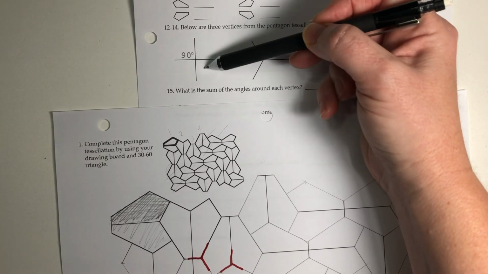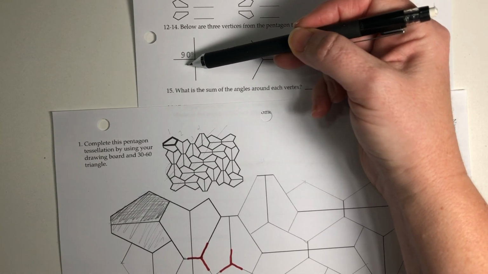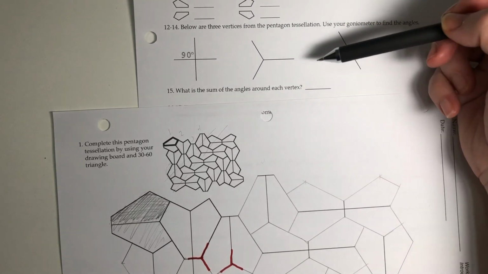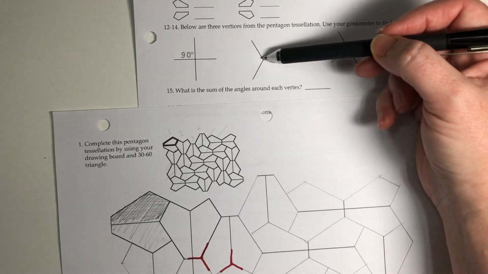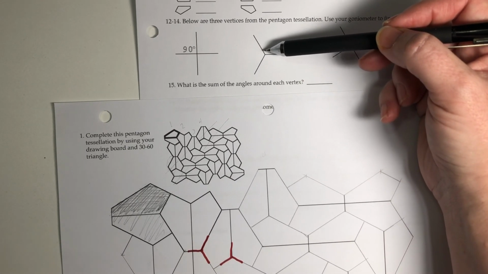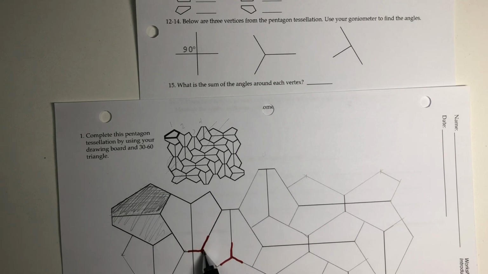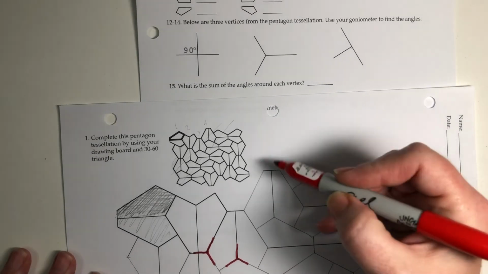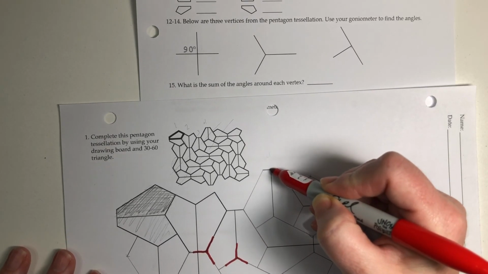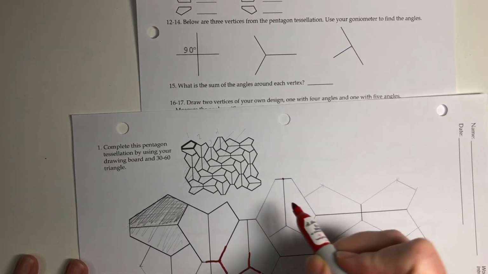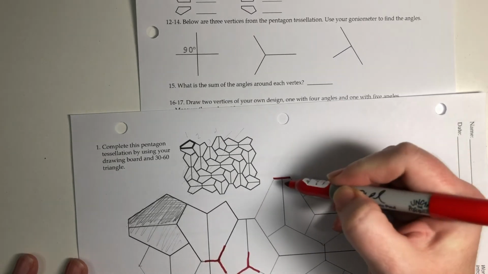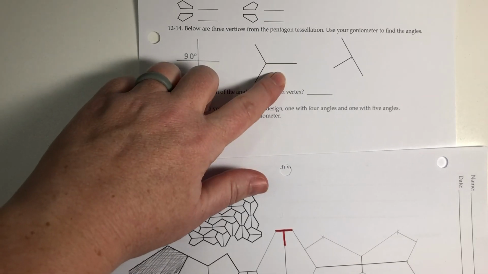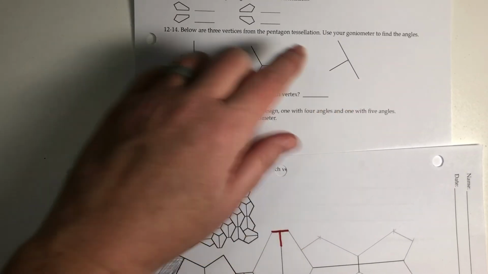Now you're going to finish writing in these angles and then add them together. They should all be the same sum around each vertex. This vertice is here. Now, where is this vertice? Do you see it? There's one right here. These 3 are equal angles and these 3 are not.